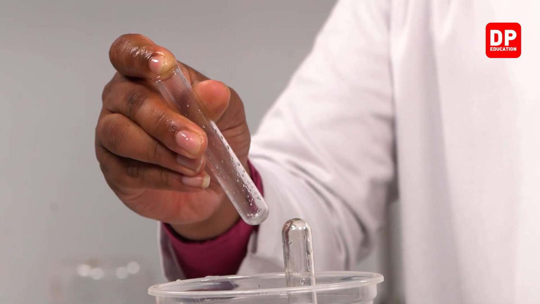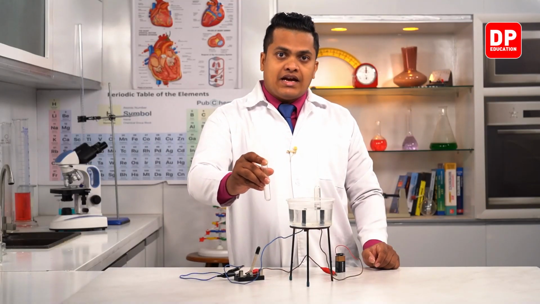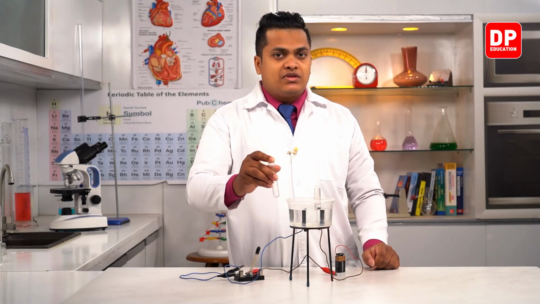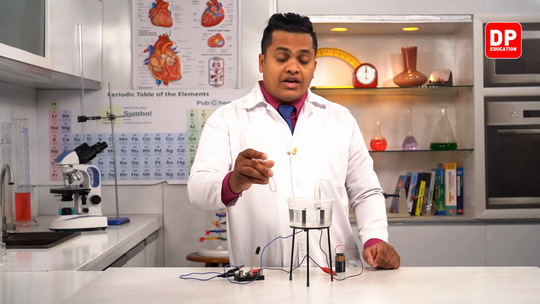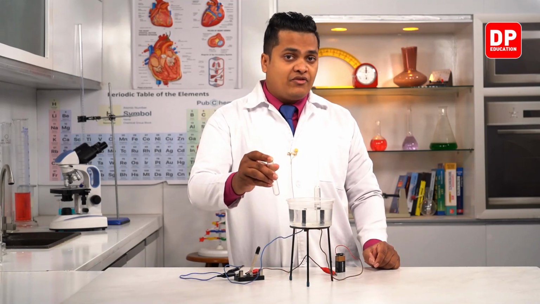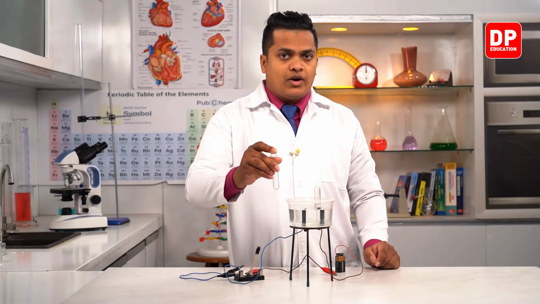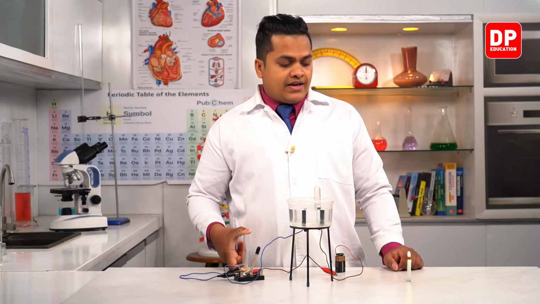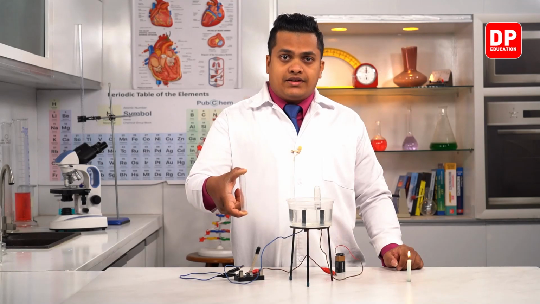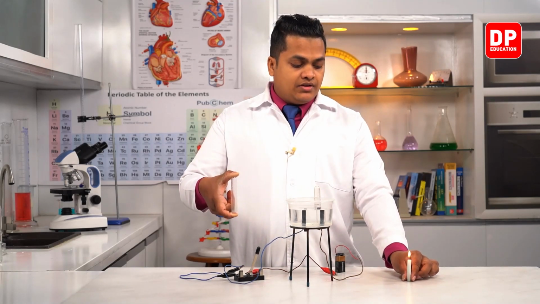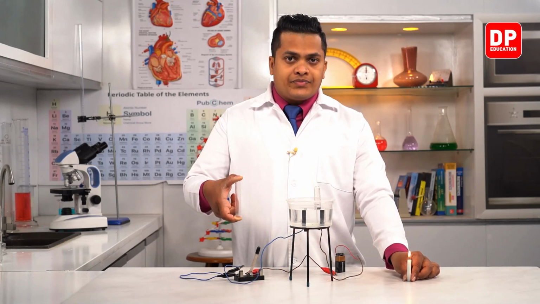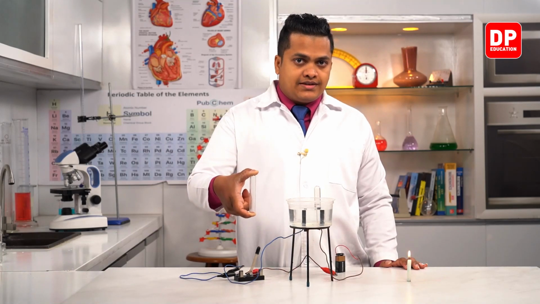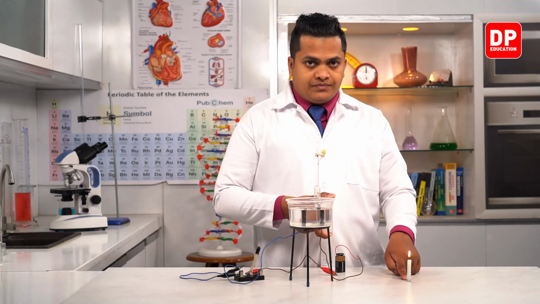So let's insert a glowing splinter into this gas and we'll observe what is going to occur from the splinter experiment. So my dear children, now we are going to insert a splinter, but rather than inserting a splinter into this gaseous container, I'm going to use a lighted candle. So we'll observe what's going to happen. I'm going to insert this gas container into the lighted candle over here, right?